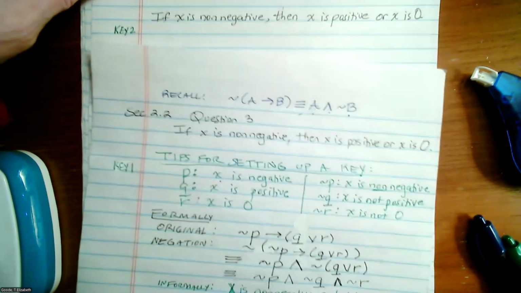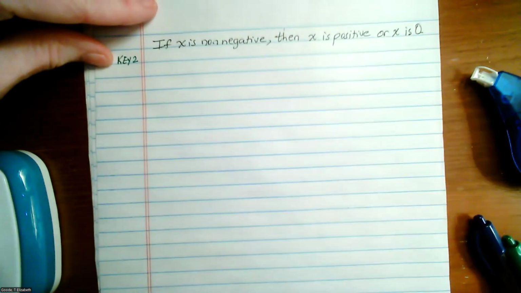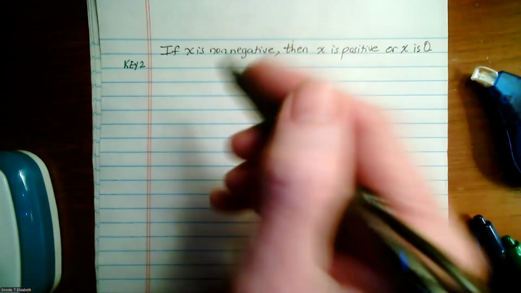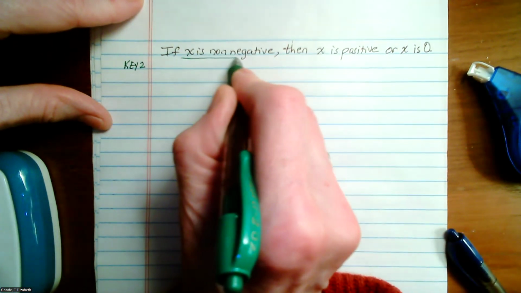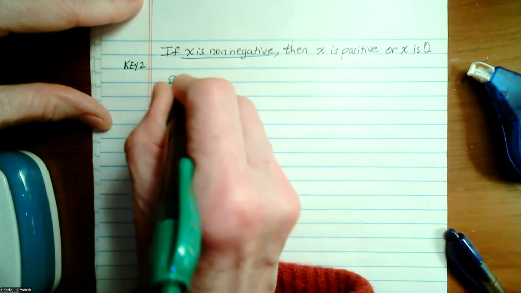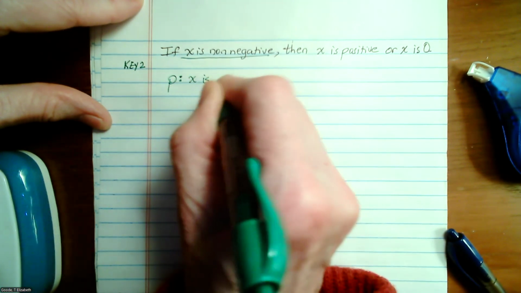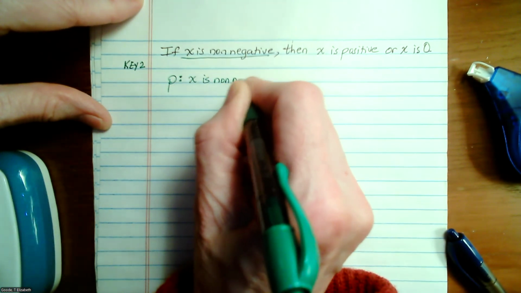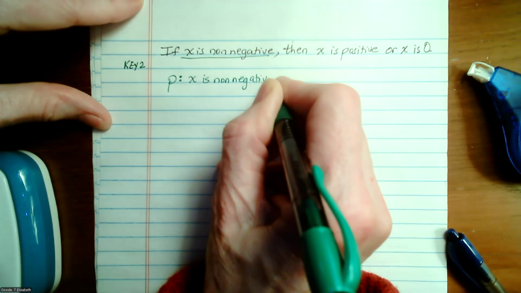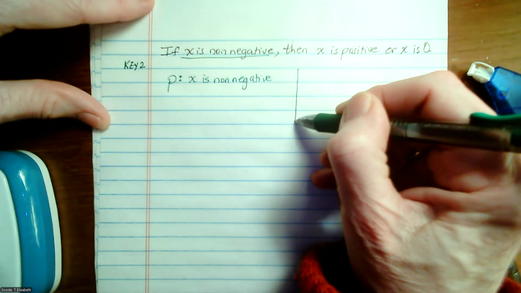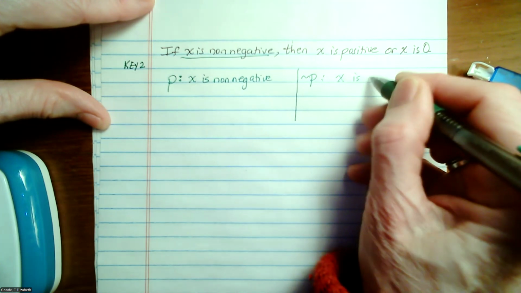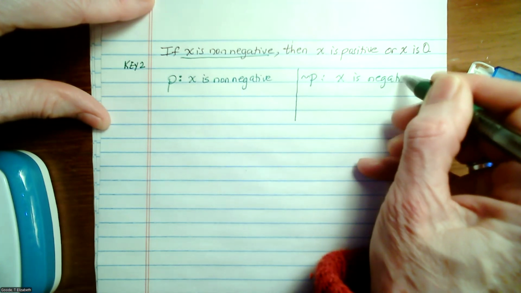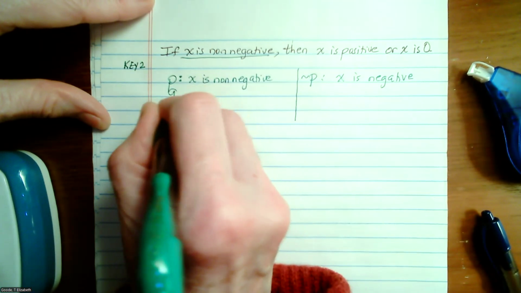Okay, so here, if we make the key kind of naively and say, hey, I see the phrase X is non-negative, I'm going to make that my P. But then it's always kind of helpful to say, well, then that means not P is going to be the statement X is negative. It's okay, you can do it that way, and that's what we're exploring right now.